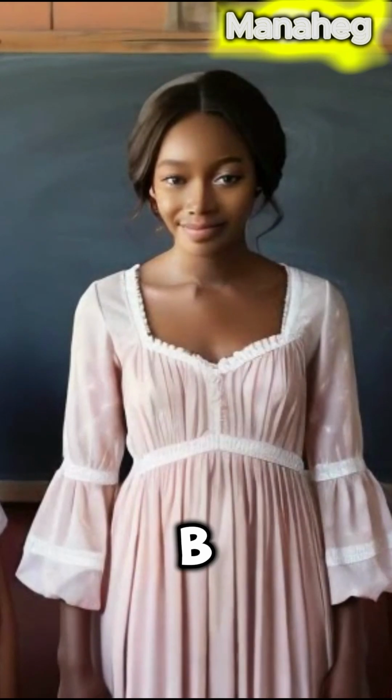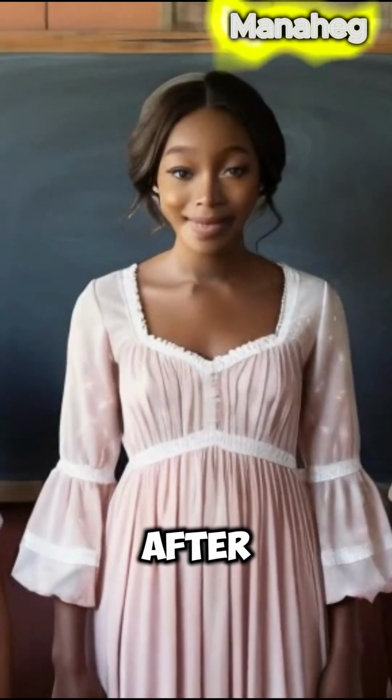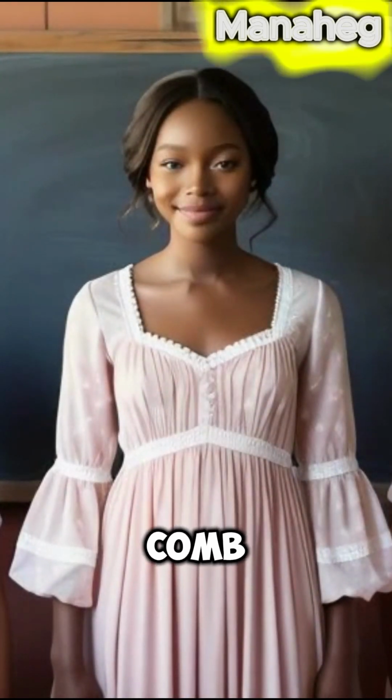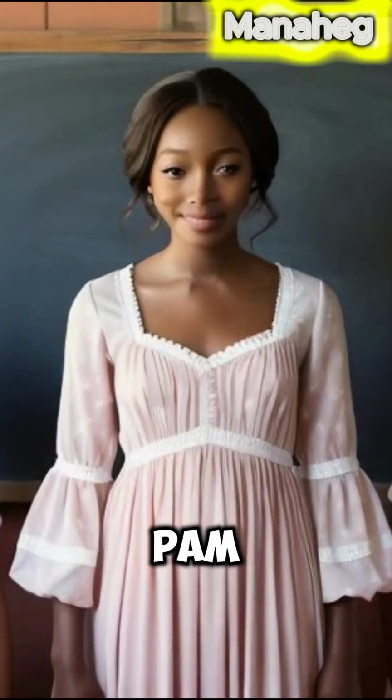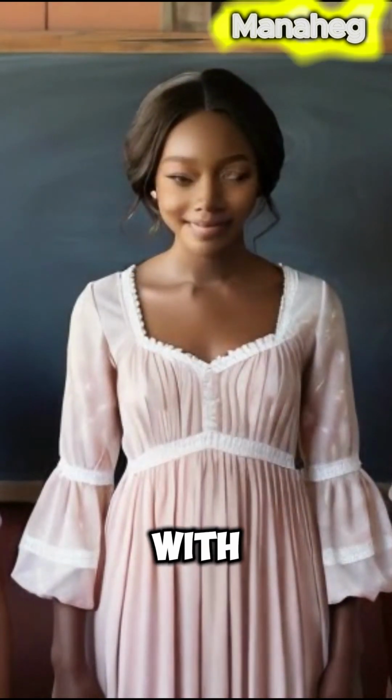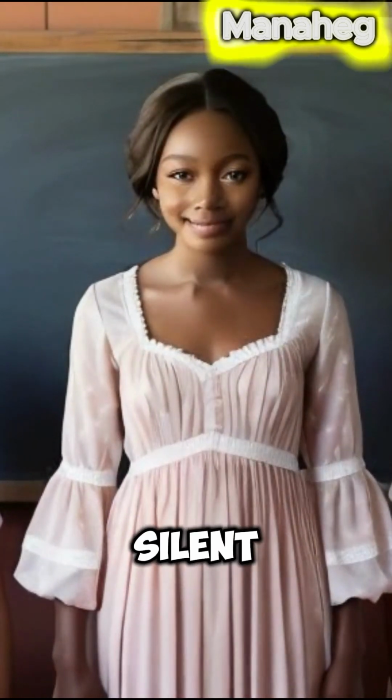2. Silent B. The letter B is often silent when it comes after an M at the end of a word. Examples: comb, thumb, climb. Tip: if a word ends with MB, the B is silent.